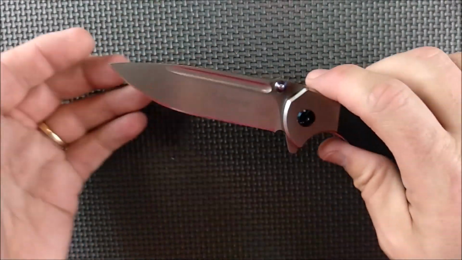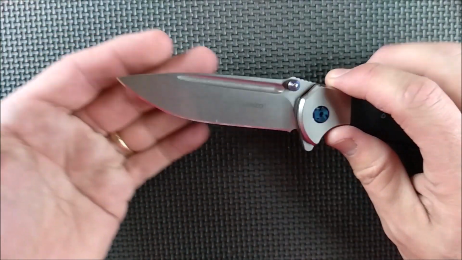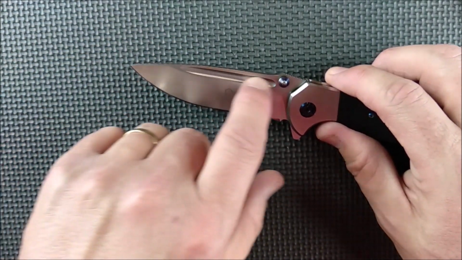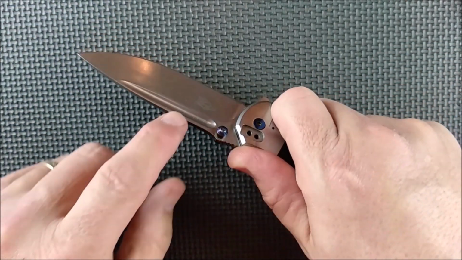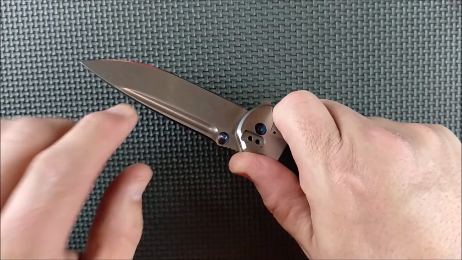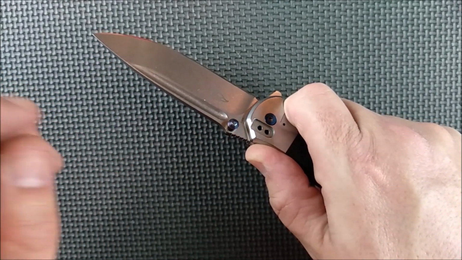That's the generally believed purpose for it. Some people wrongly believe that it makes it easier for blood to flow away or easier to pierce into some flesh so it doesn't create suction. That one might have some validity to it.